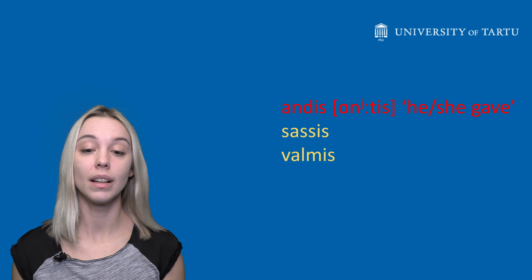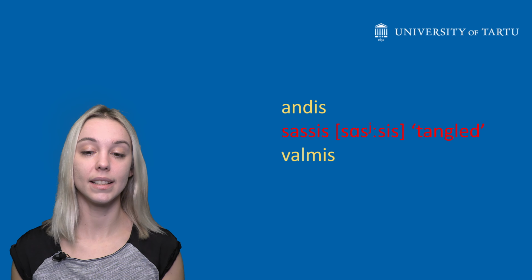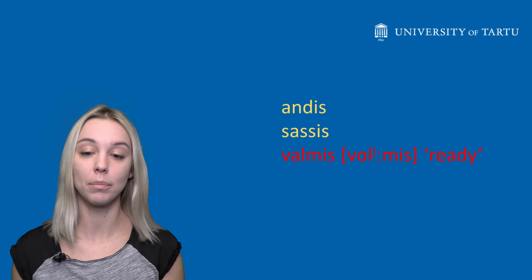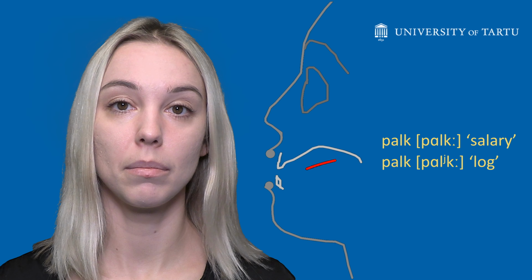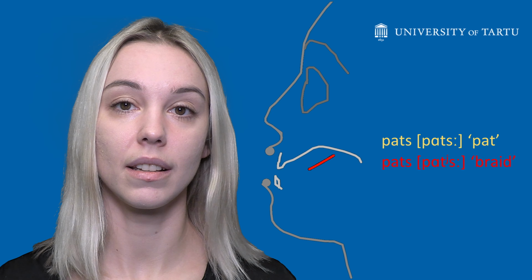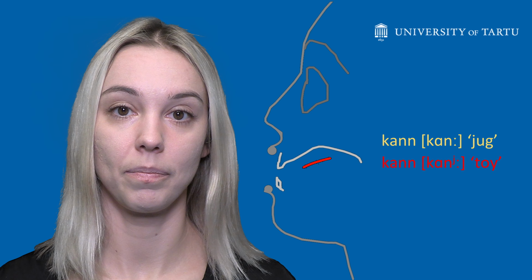For example, andis, sassis, valmis. It is important to note that palatalization can change the meaning of words in Estonian. Some examples are the word pairs palk, palk, pats, pats, and kann, kann.